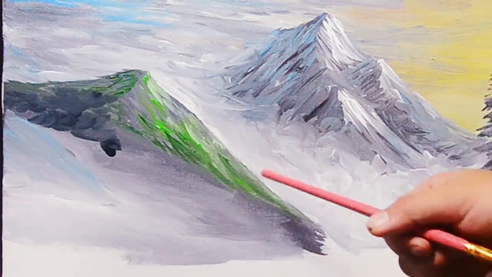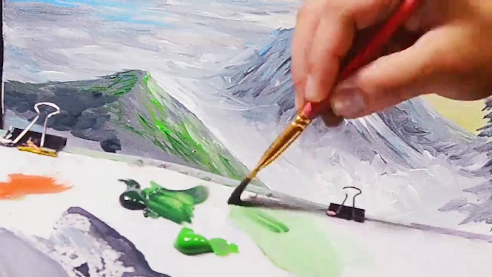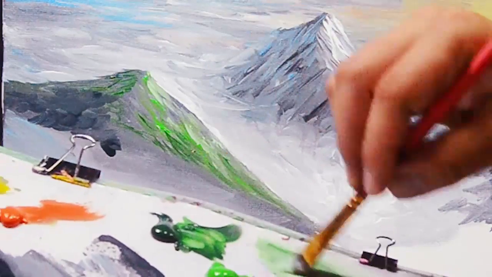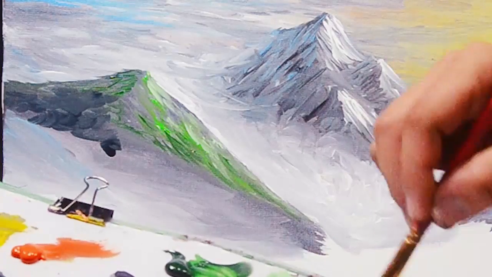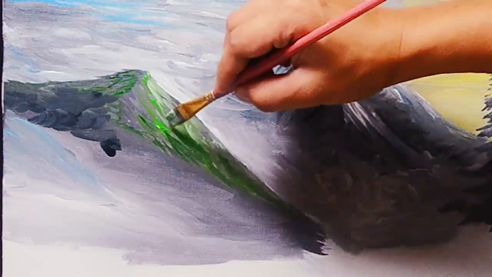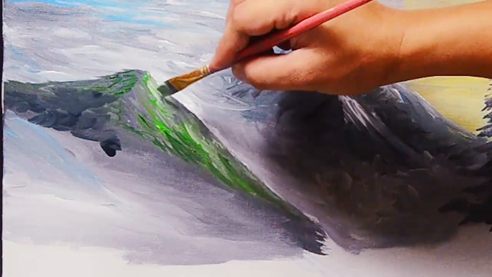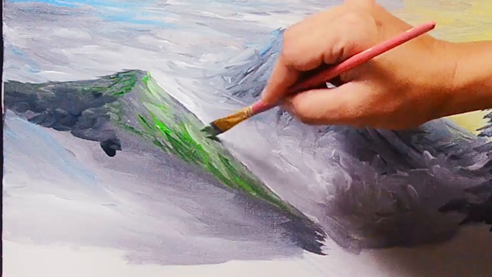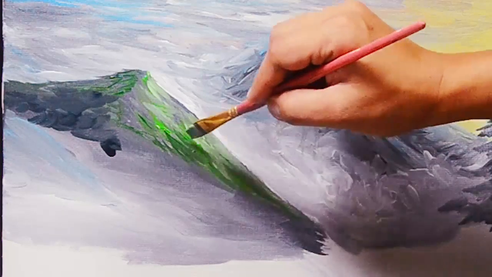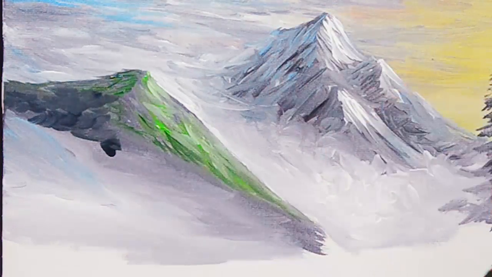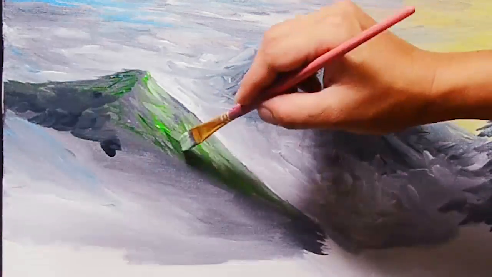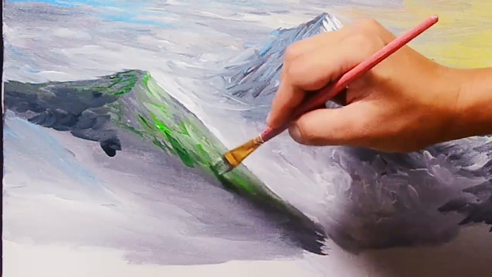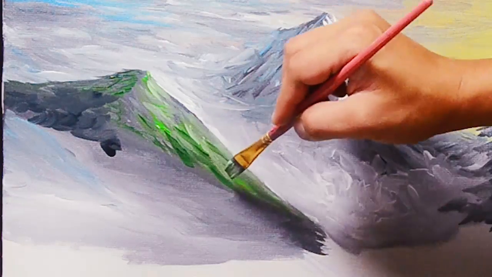I'm gonna mix the ochre green and the titanium white. Ochre green and the titanium white to create the light color for this mountain here, or the highlights of this mountain. Looking good. And the ochre green at the very below this mountain here.